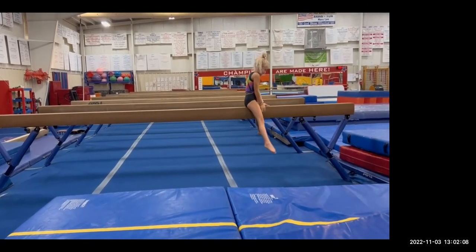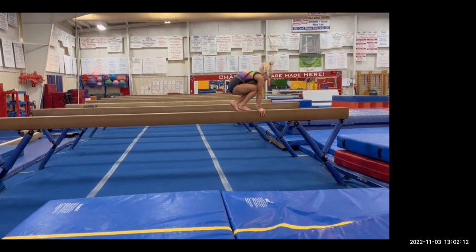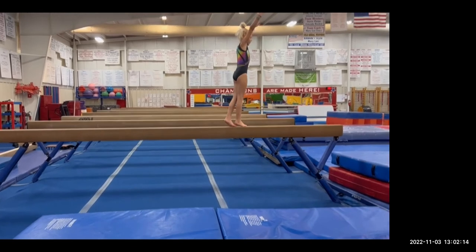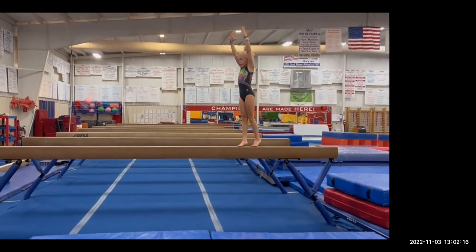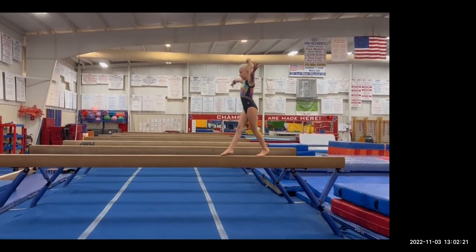They're supposed to go down and let their torso go down onto the beam. She chooses not to do that. So that is a specific 1/10 deduction. And she does a little choreography, a little bit, not much.